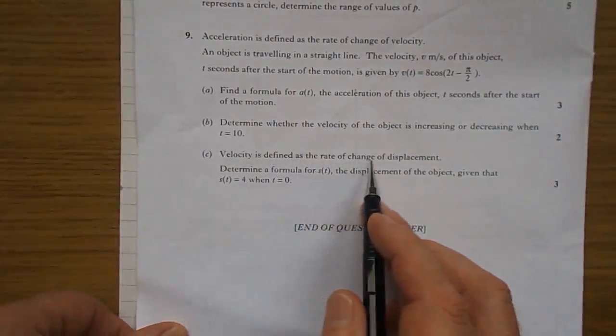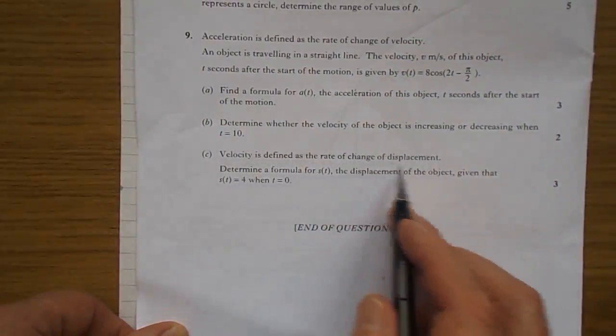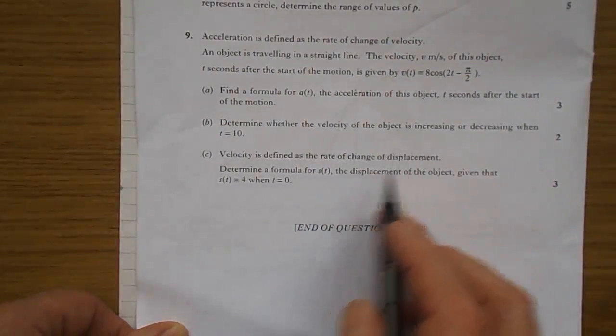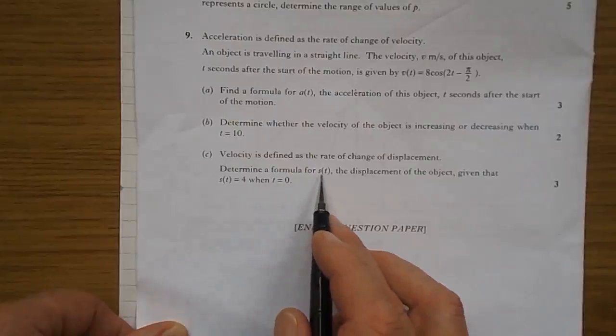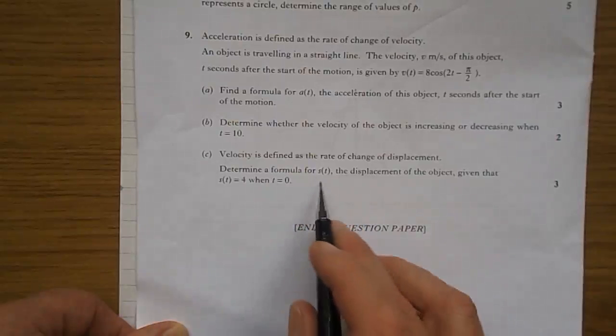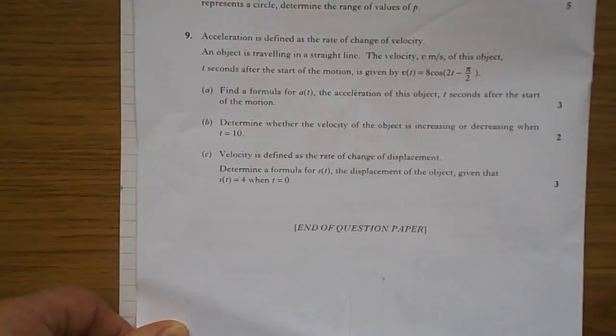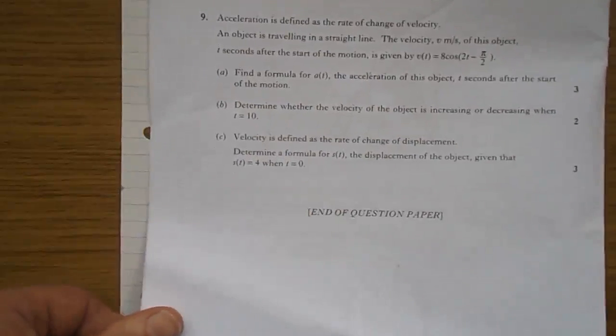Velocity is defined by the rate of change of displacement. Now, again, this really helps if you've done physics. Determine a formula for S of t. S is distance in physics. Again, big helpful if you've done that. The displacement of an object, given that S of t is 4 when t is 0. So here we go, back to the maths.